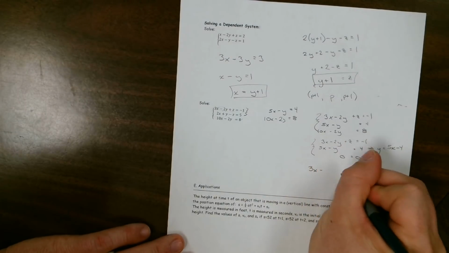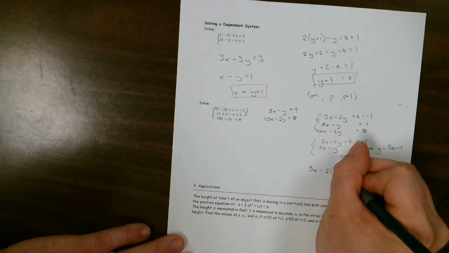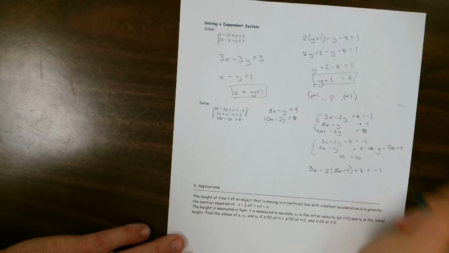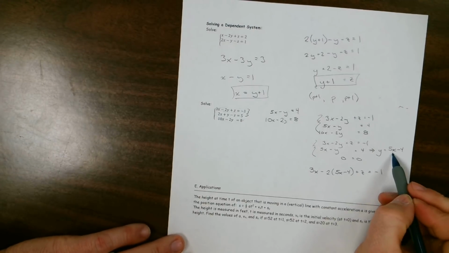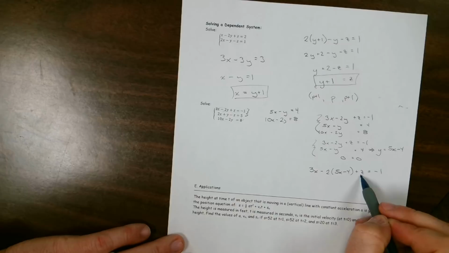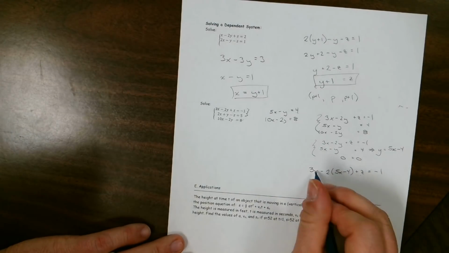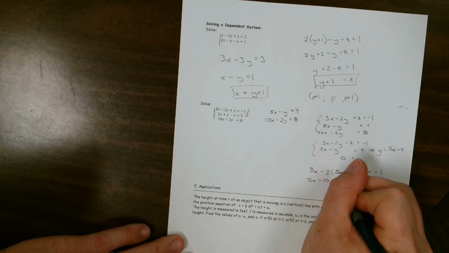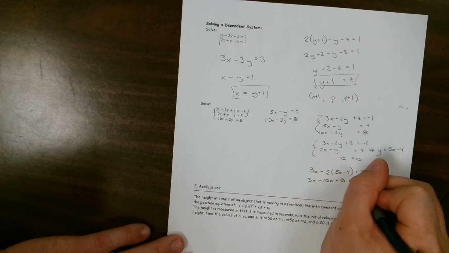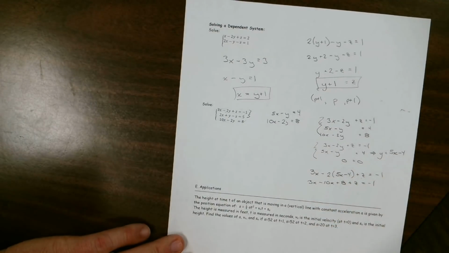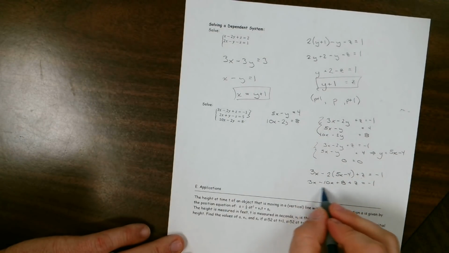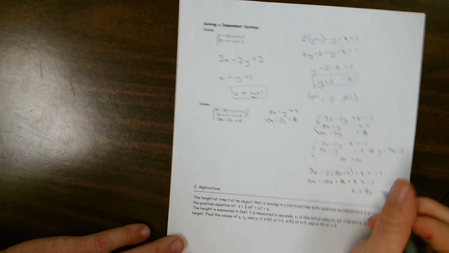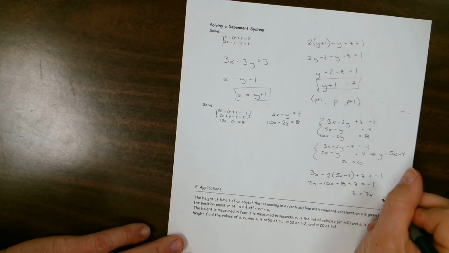3x minus 2 times 5x minus 4 plus z is equal to -1. I can already tell that x is going to be my parameter, so I want to solve for z in terms of x. 3x minus 10x plus 8 plus z is equal to -1. That's going to be a -7x right there. Let's add it over. This is an 8. Let's subtract it over.